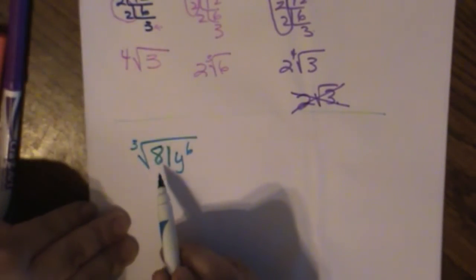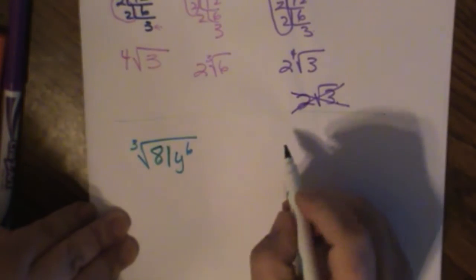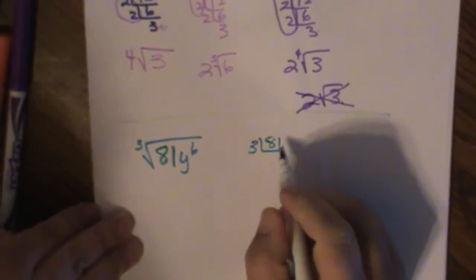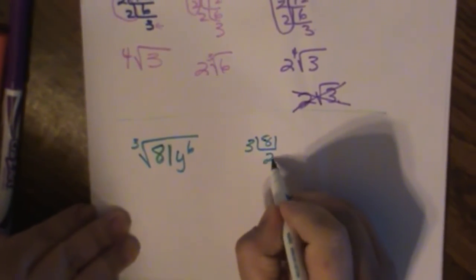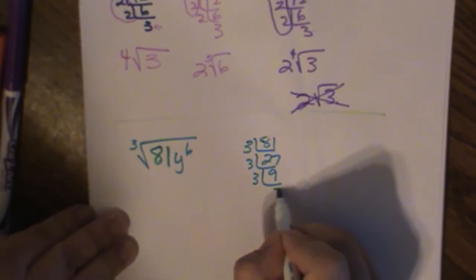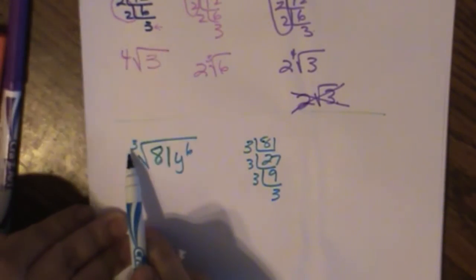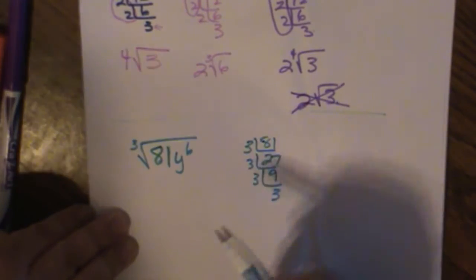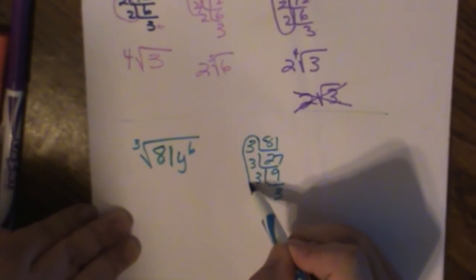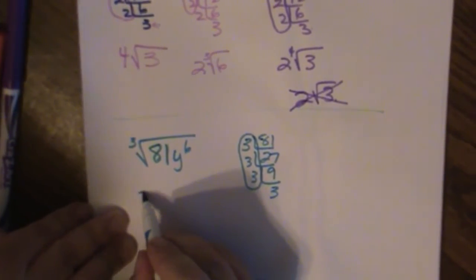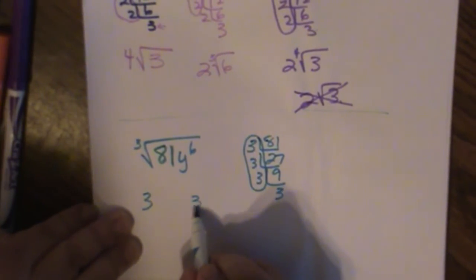Again, with numbers, we have to find the prime factorization. So we have 81, 3 goes into that 27 times, 3 goes into this 9 times, 3 goes into this 3 times. The index tells us how many we have to group together to take 1 out. So we have 3 3's, so we can pull 1 3 out, but the other 3 has to stay inside.